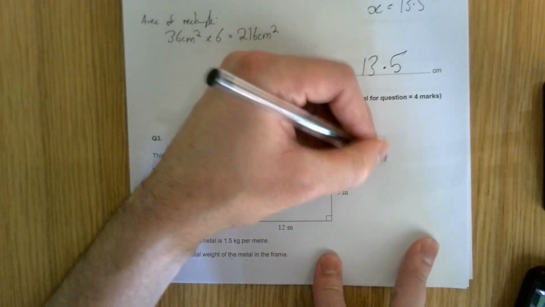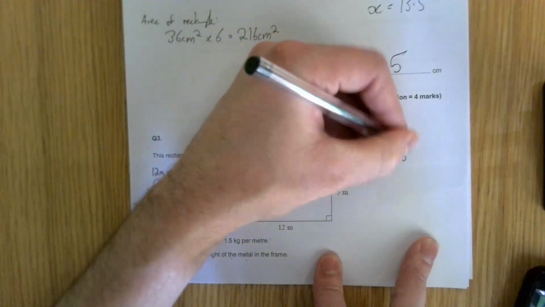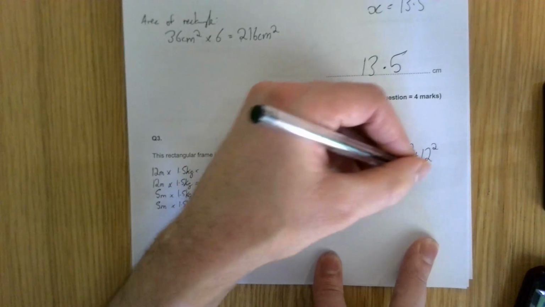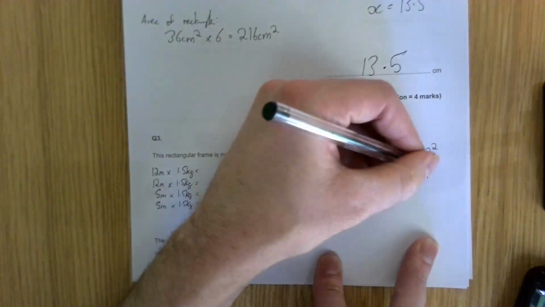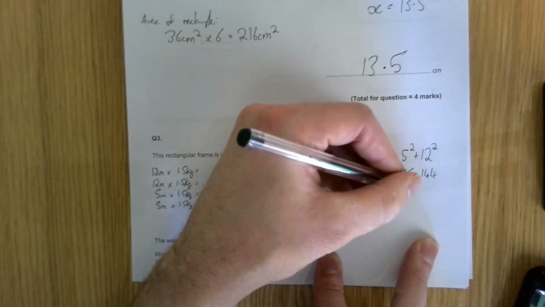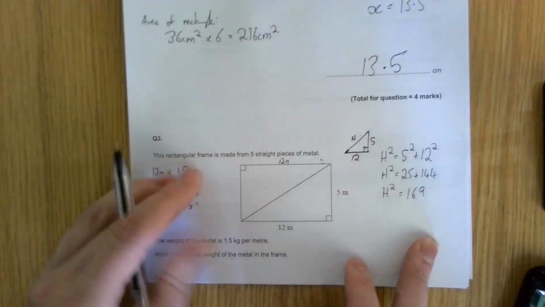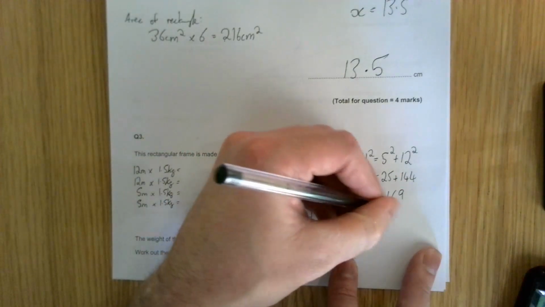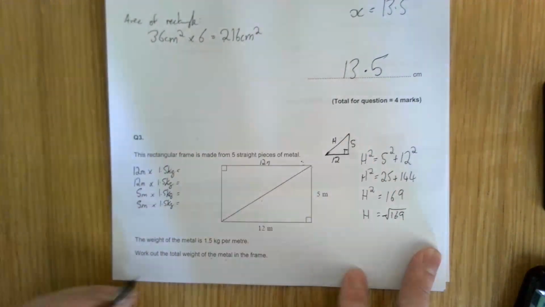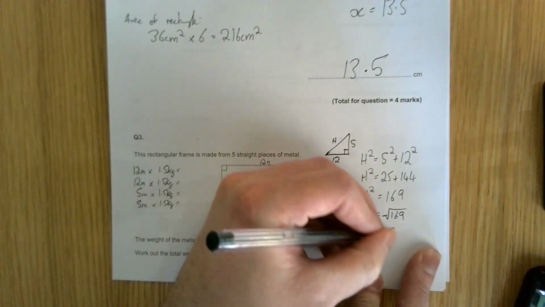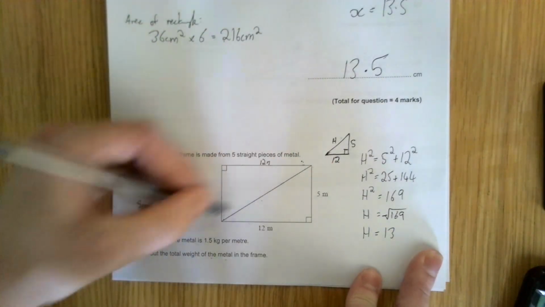So it is H squared equals 5 squared plus 12 squared. H squared is equal to 25 plus 144. H squared is equal to 169, which means that H equals the square root of 169. The square root of 169 is 13. So that's the length of this bar.